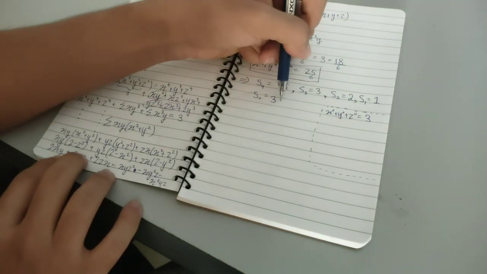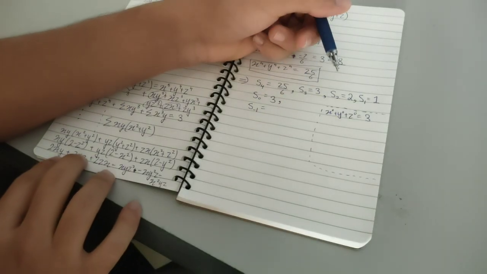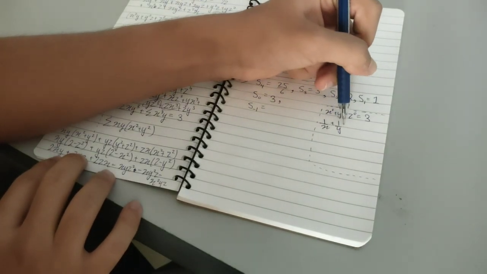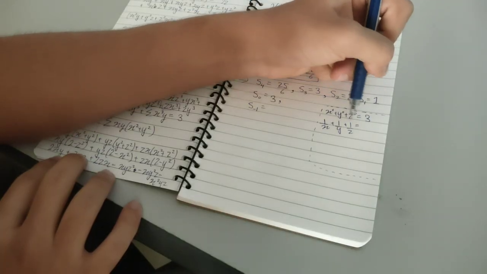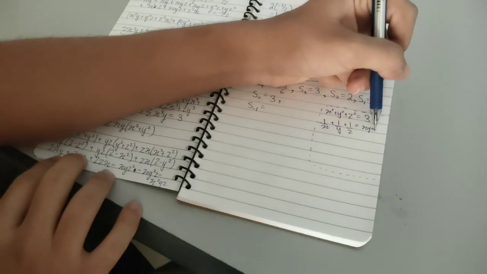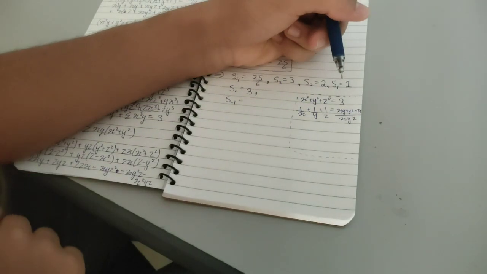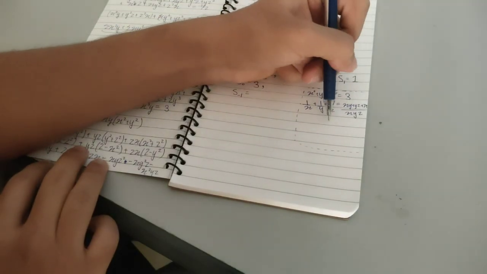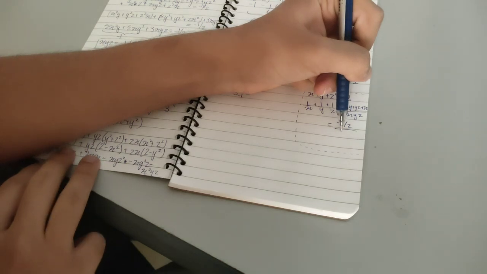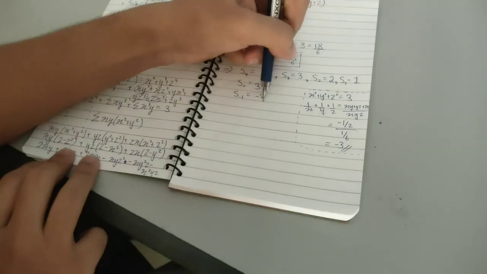And what about S minus 1? Again, you'll get to know why we're doing this in a second. So this is basically 1 over x plus 1 over y plus 1 over z. And if you take the LCM, you'll get xy plus yz plus zx divided by xyz, right? And we know that this is minus a half and xyz is just 1 by 6. So this gives you minus 3.